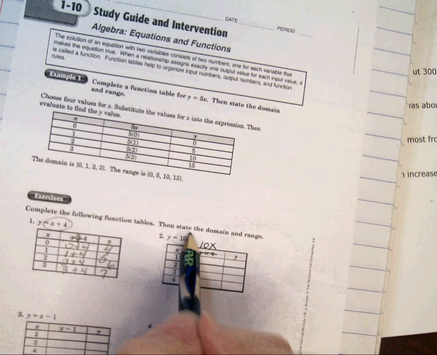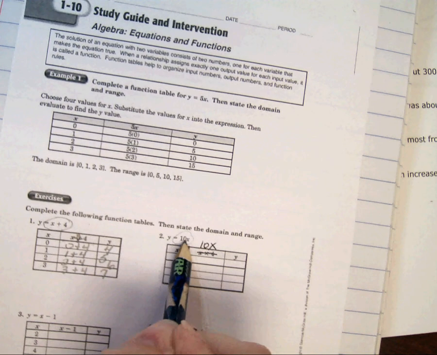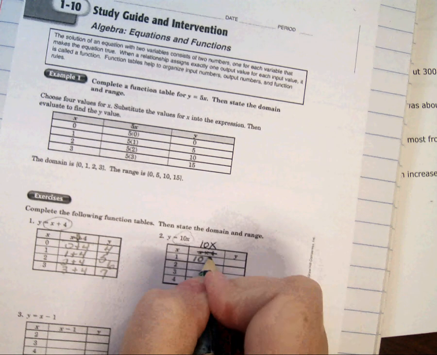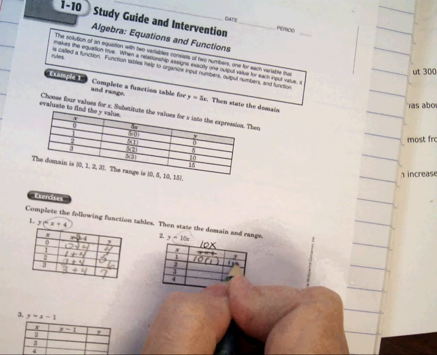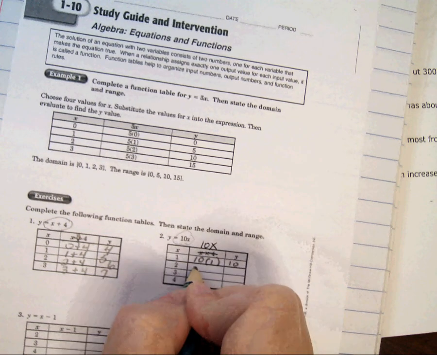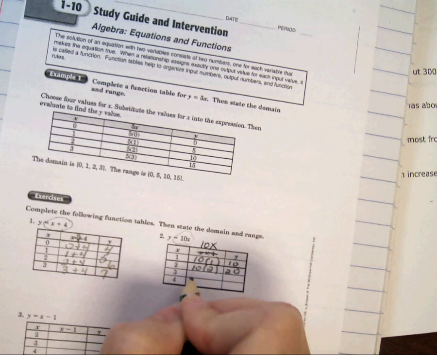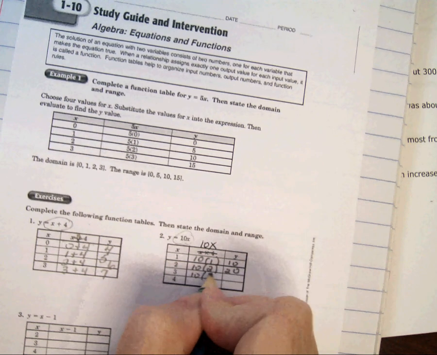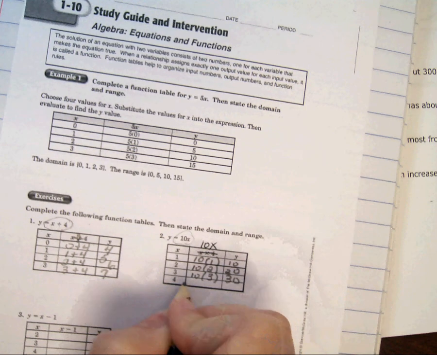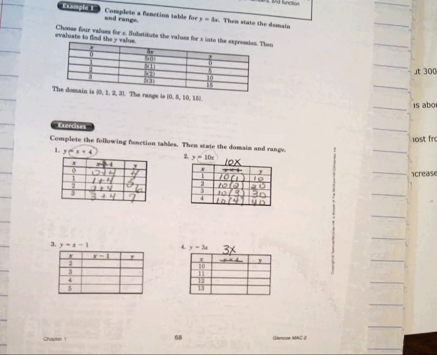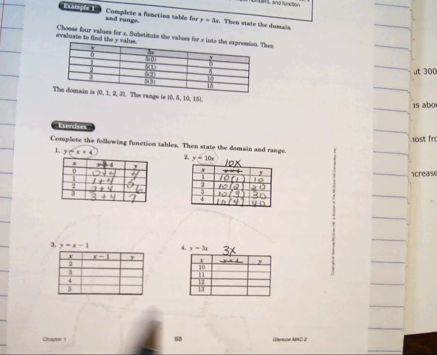Okay? They had some typos elsewhere too. Look at table number 2. Notice that I changed this to match what the equation says, 10x. So if you input a 1, that means 10 times 1, the answer is 10. Now input a 2. 10 times 2 is 20. 10 times 3 is 30. 10 times 4 is 40.